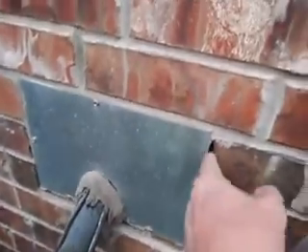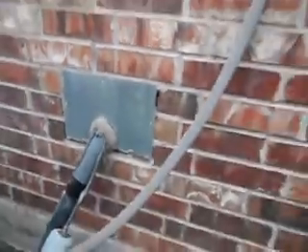It's all to be sealed around here. You can see that there's a gap. It's going to get water in there. Not a good idea.